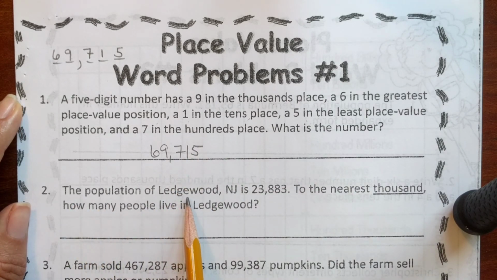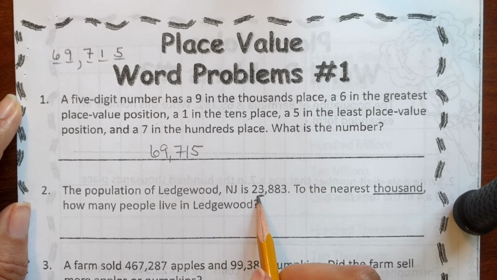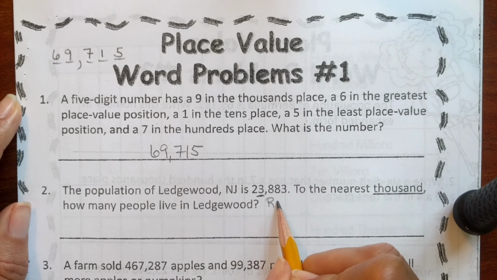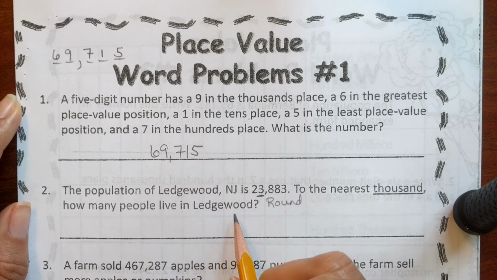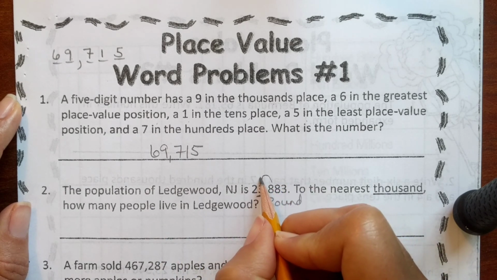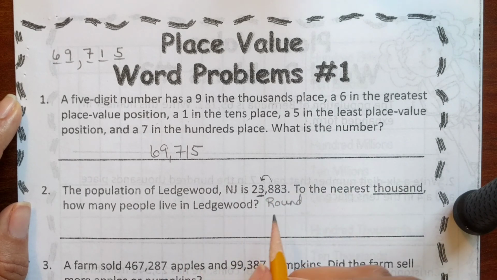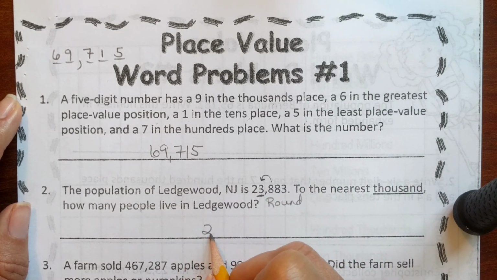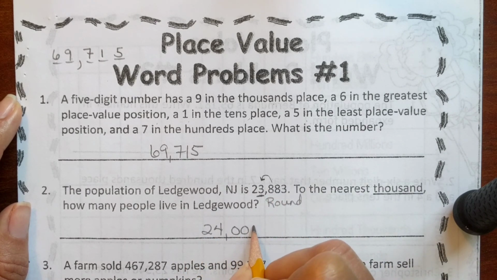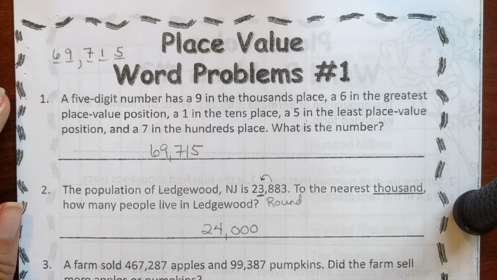Okay, the population of Ledgewood, New Jersey is 23,883. To the nearest 1,000, which is right there. How many people? So they want us to round. How many people live in Ledgewood? So I look at this digit behind. Is it 5 or more? Up the score. Yes, I do up the score. So I'm going to say 24,000. Approximately 24,000 people live there.